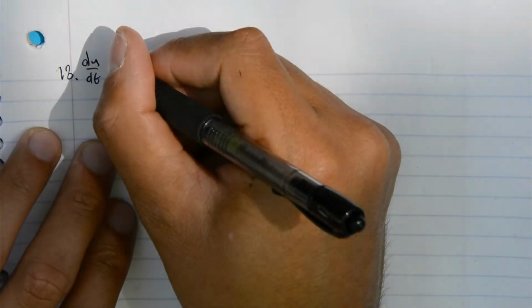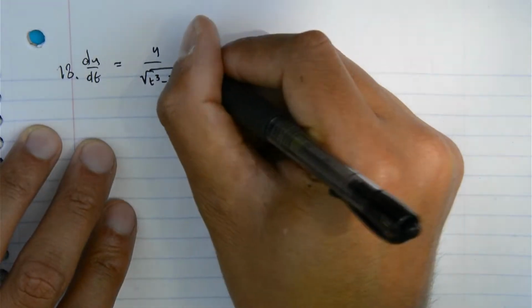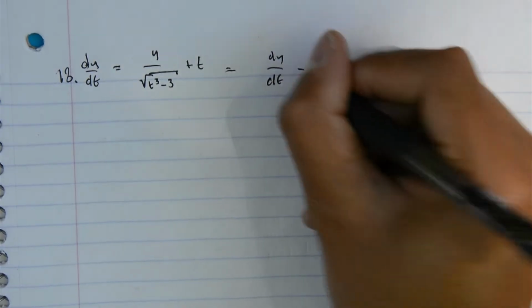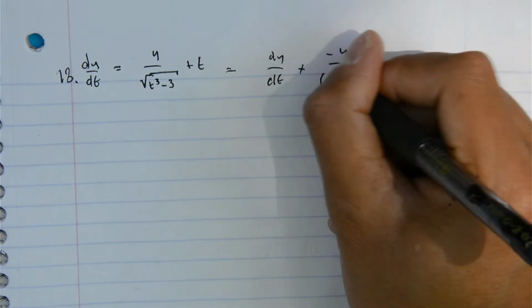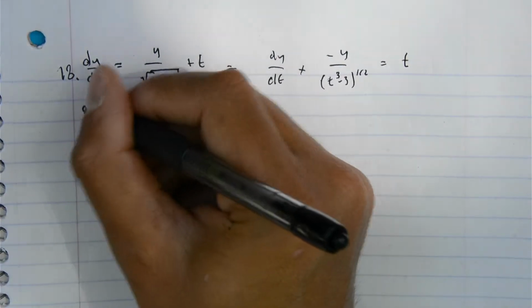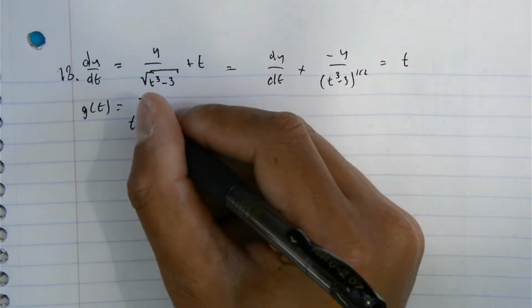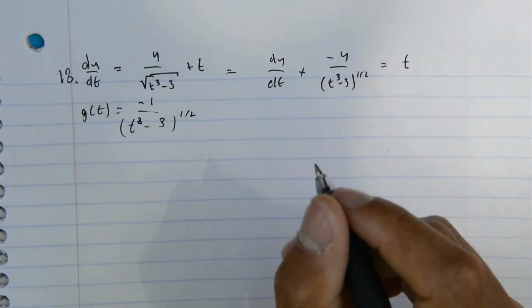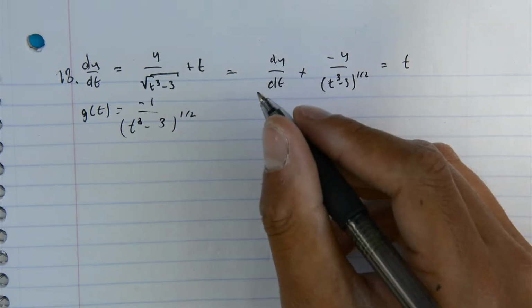18 is y over the square root of t cubed minus 3 plus t. So what we're going to get is, then g of t is equal to, oh, this integral looks gnarly, dude. How do you integrate that?